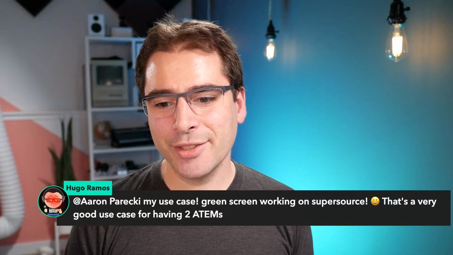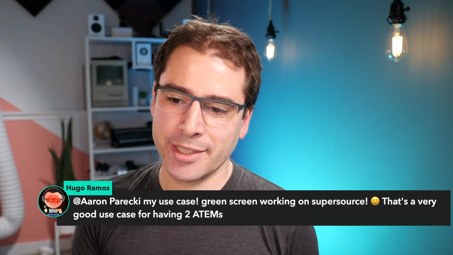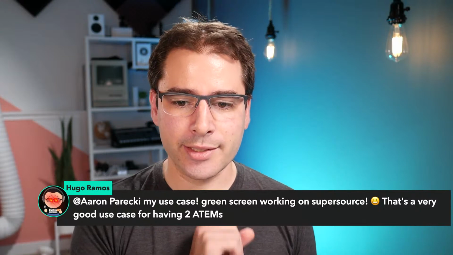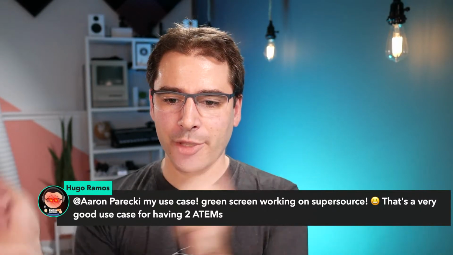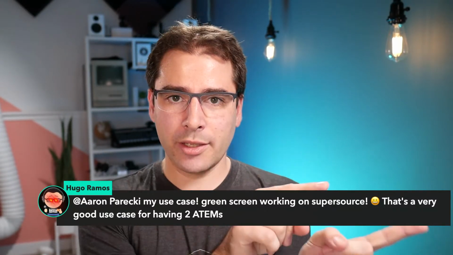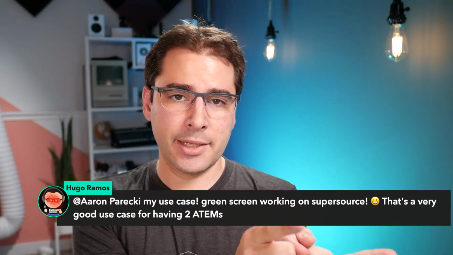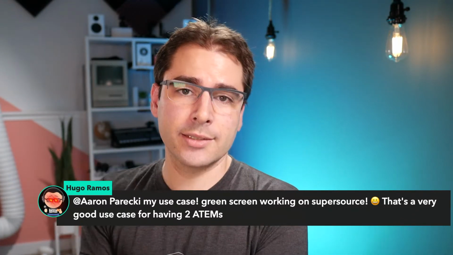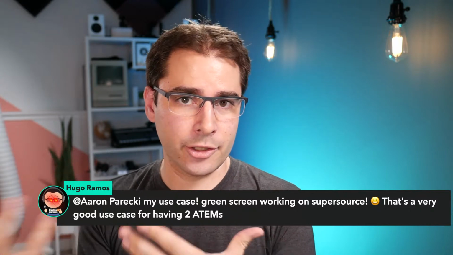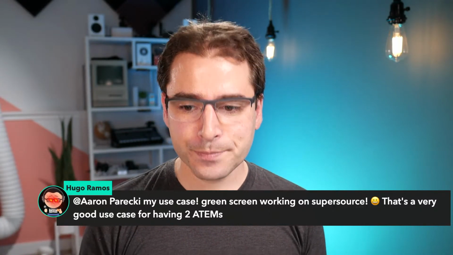Oh, yes. My use case, green screen working on SuperSource. That's a very good use case for having two ATEMs. Excellent point. If you flip them the other way around where you're feeding the small ATEM into your Extreme, then you can do green screening on the first ATEM and bring that into one of the boxes in your SuperSource, which normally you can't get green screen video in a SuperSource box.